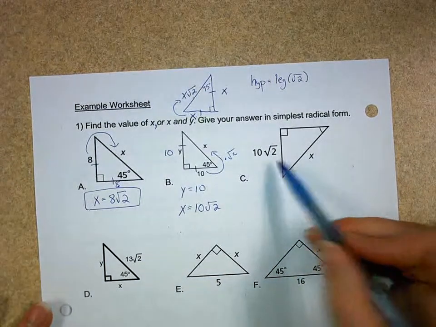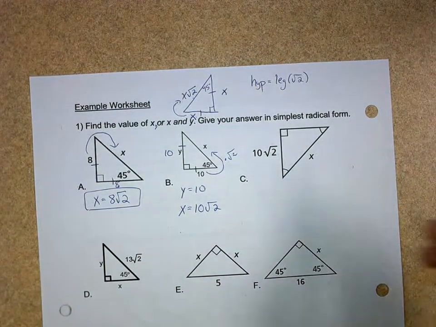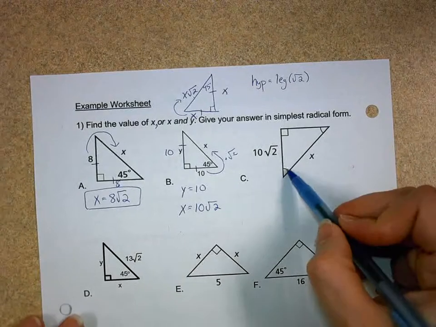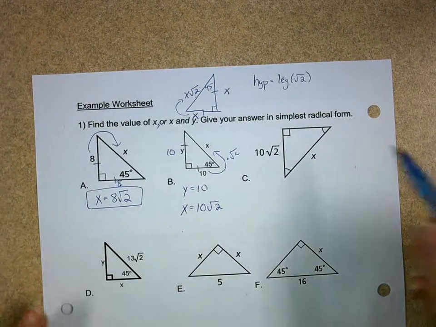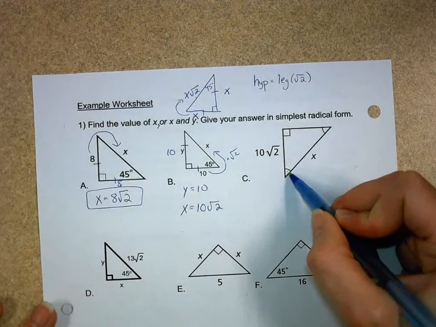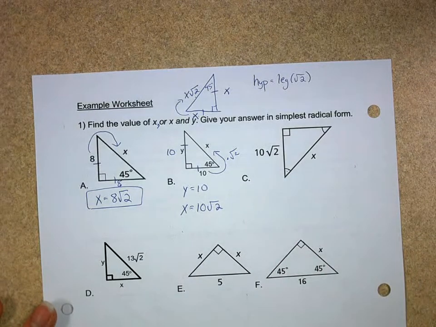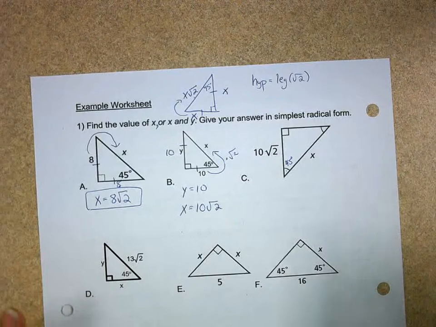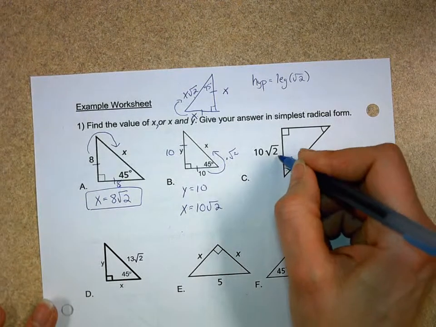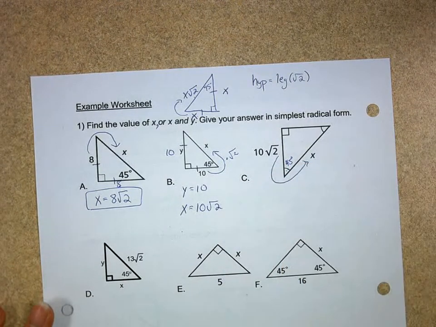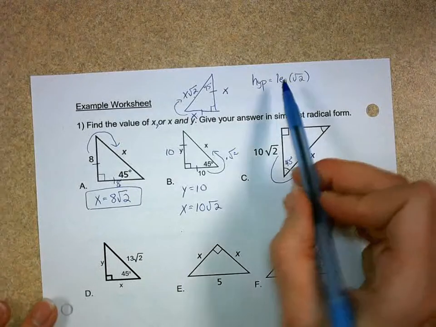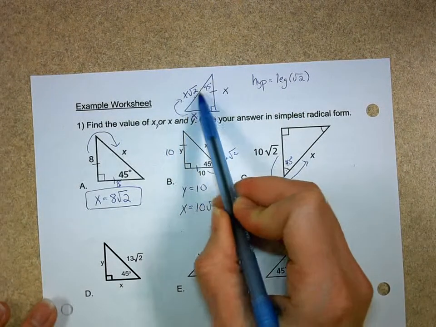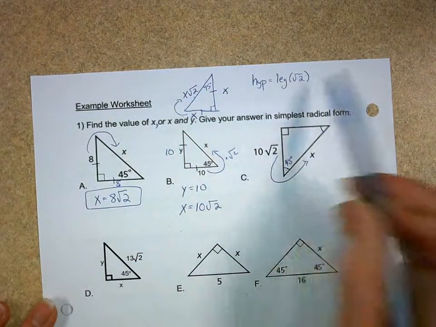Now here we go again, we're given the leg. And notice they didn't say it was a 45, 45, 90, but they marked the two acute angles congruent. Guess what size they have to be if they're congruent? That's right, 45, 45, 90. So now I'm going from the leg to the hypotenuse, so I'm going to multiply. Well, what do I multiply by? Root 2, or you can say the hypotenuse equals leg root 2.